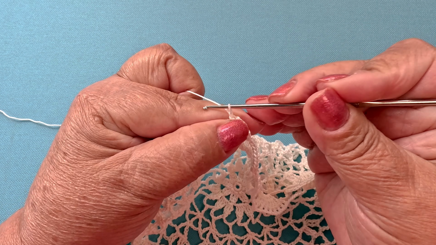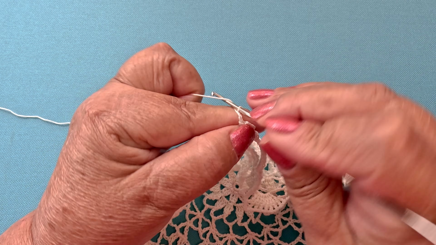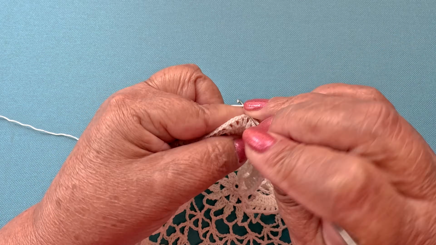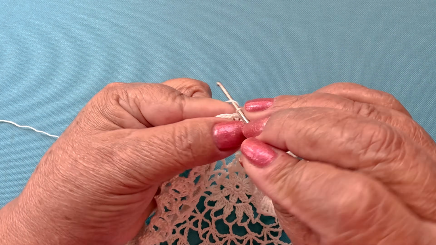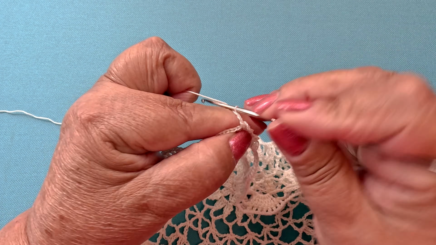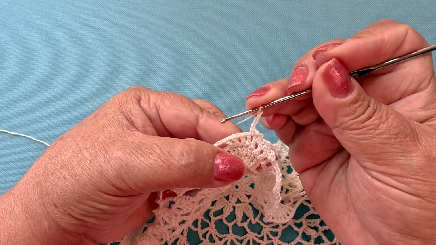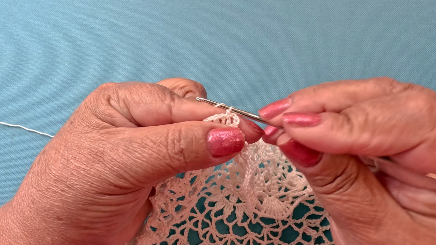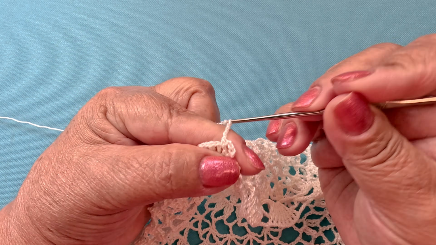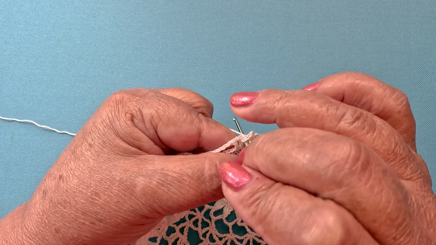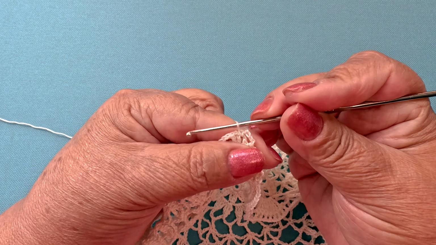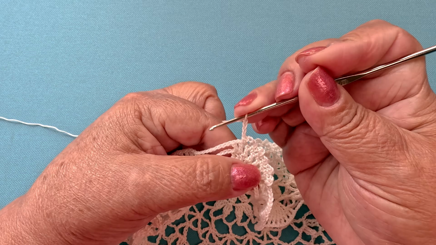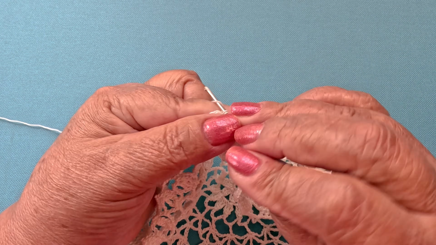Repeat this chain 4 and single crochet in the next chain 1 space until you have made six chain 4 spaces.